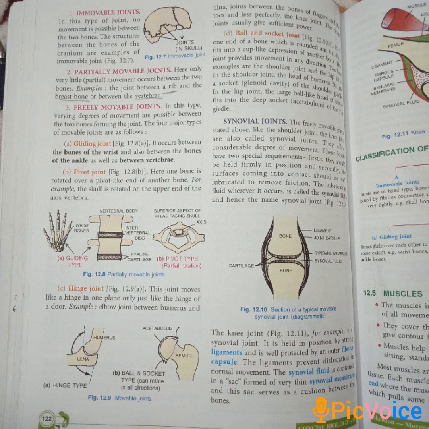Then is ball and socket joint. Here one end of a bone which is rounded and ball like fits into cup like depression of another bone. This joint provides movement in any direction. So two best examples are shoulder joint and hip joint.